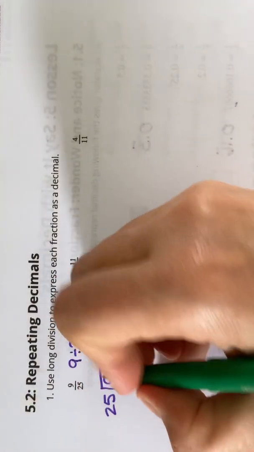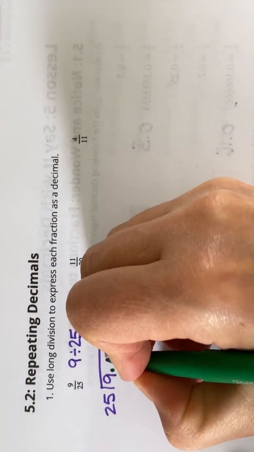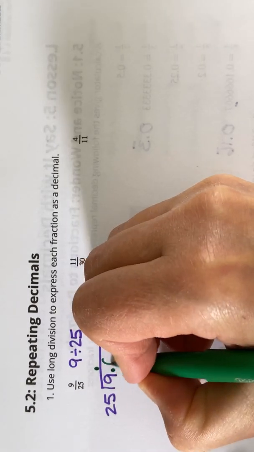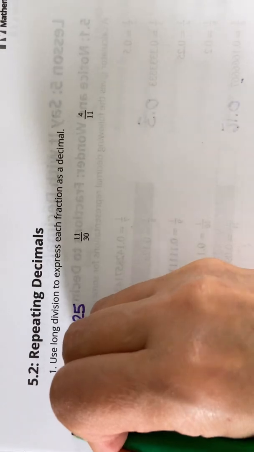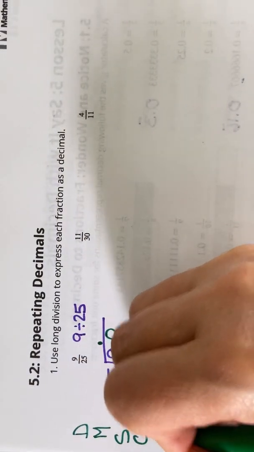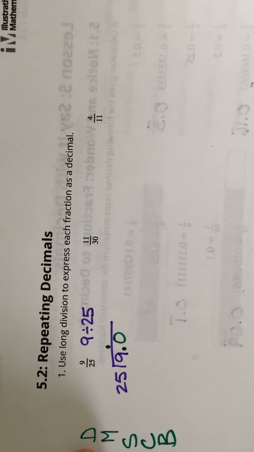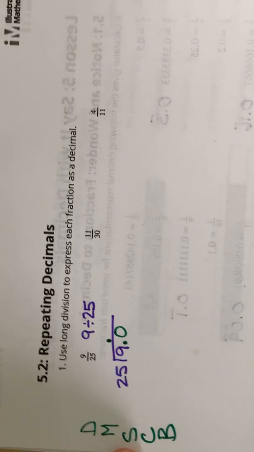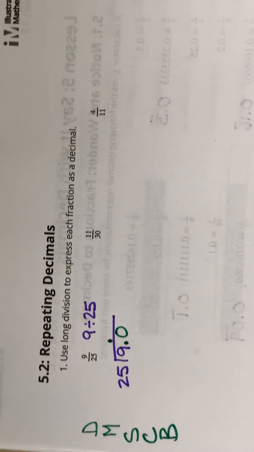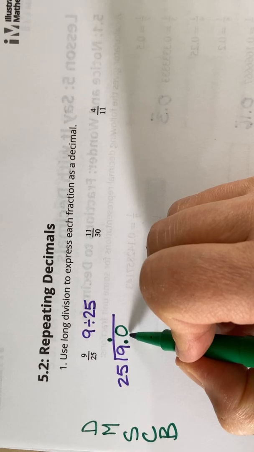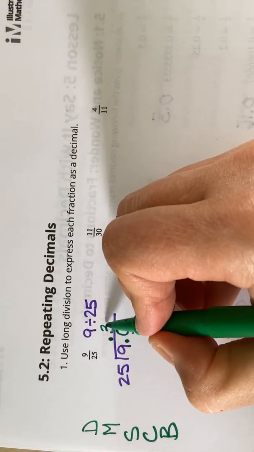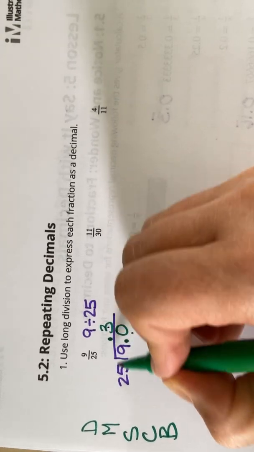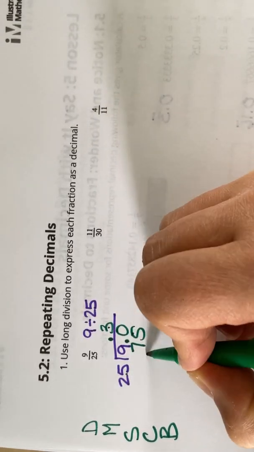So what I'm going to do is I'm going to put in a decimal, bring it straight up, and I'm just going to add a 0, okay? Remember, it's the does McDonald's sell cheeseburger method. Divide, multiply, subtract, check, bring down, and I'll write that out in a second. So I would say 25 goes into 90 3 times, because 3/4 is 75 cents. 4/4 would be $1, too much. 3 times 25 is 75.